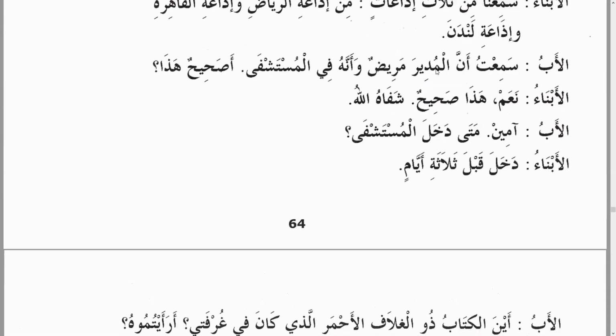Sami'atu anna al-mudira. I heard that the principal is sick, and that he is in the hospital. Is it true? Asahihun hada. Naam, hada sahihun. Yes, it is true. Shafahullah, may Allah cure him.